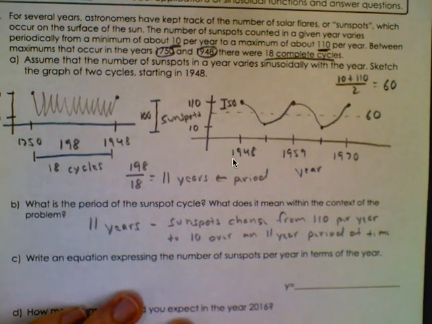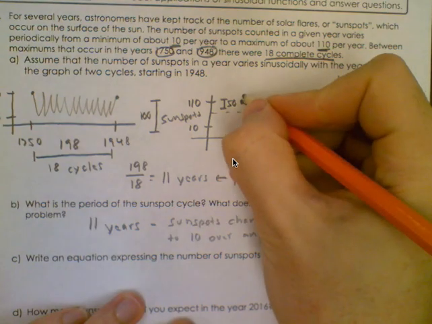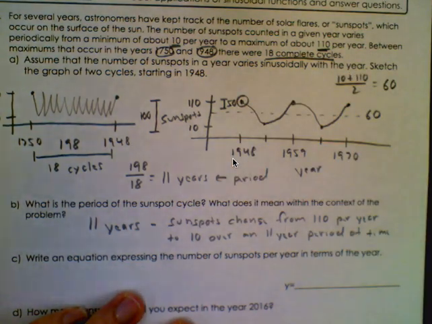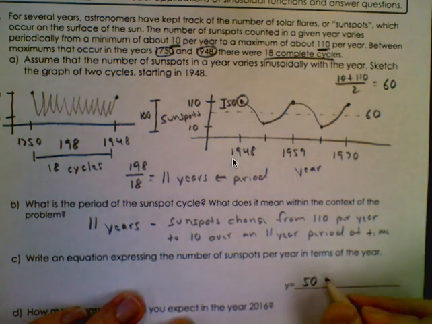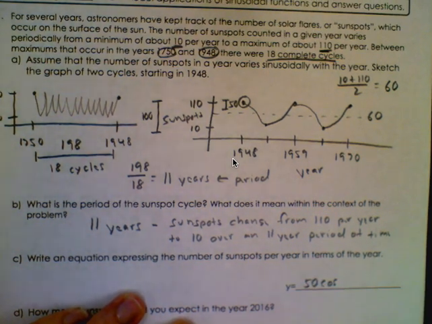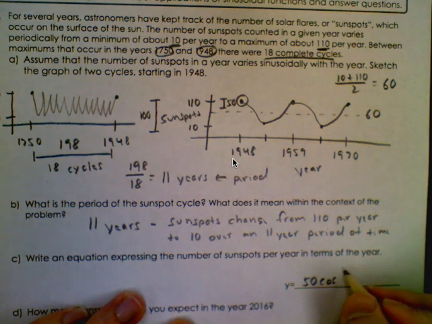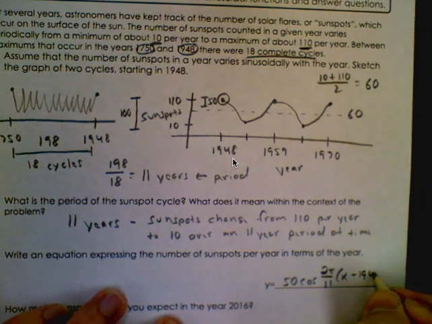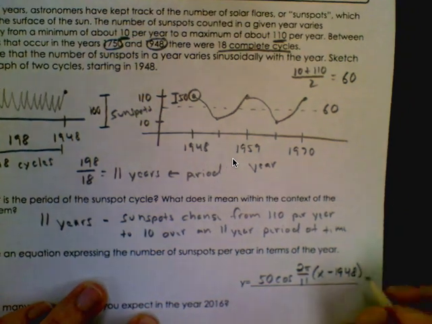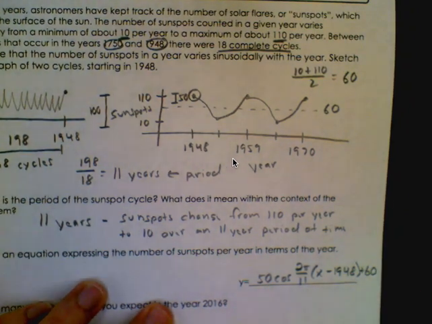So now we should have enough information to write the equation. If you start from this point, you don't have to, but I like that point, we're going to have a positive cosine function, so amplitude 50 cosine. We need to write the b value here, which is going to be 2 pi over the period, so 2 pi over 11. We have a horizontal shift in my answer of 1948 to the right, and then the vertical shift is up 60.